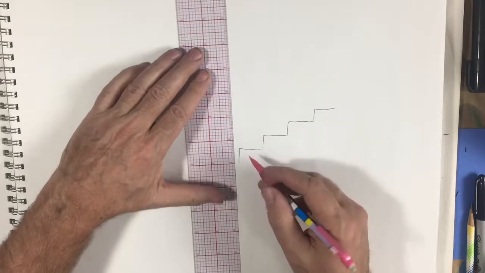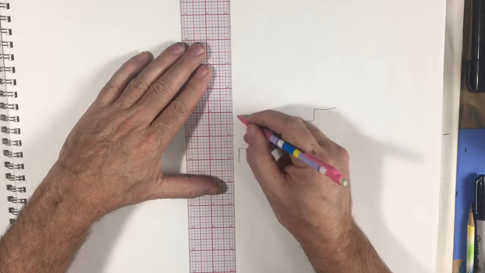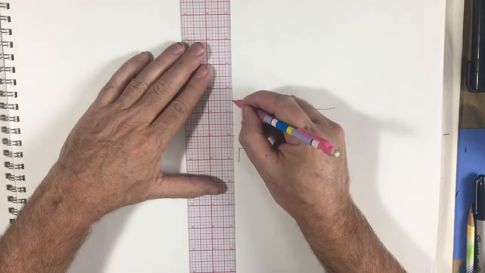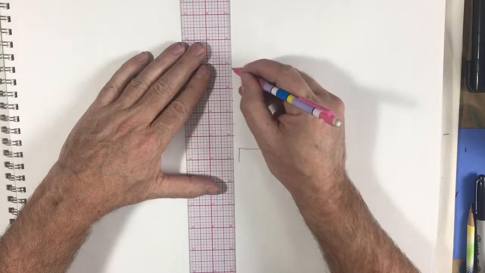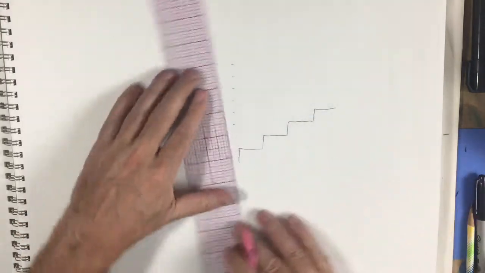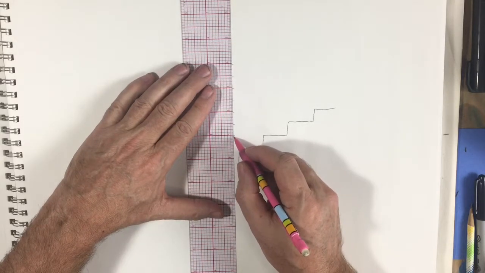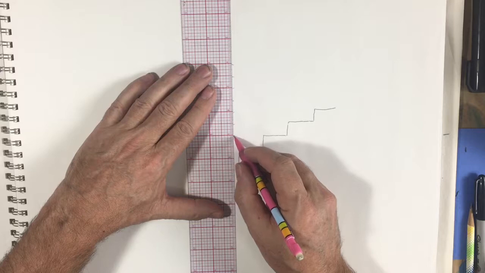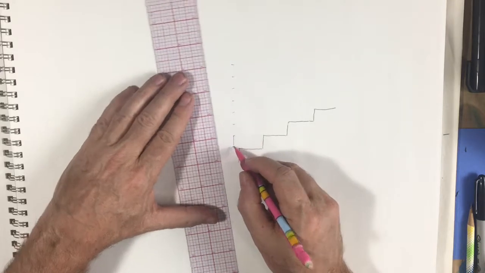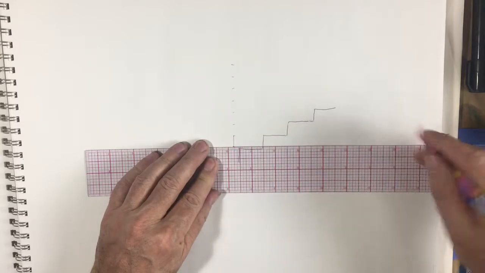So if I was to measure it first, right here, I'm going to do another one here where I'm measuring every half inch. I'm going to let this one be that's our first one. I'm going to come straight back.